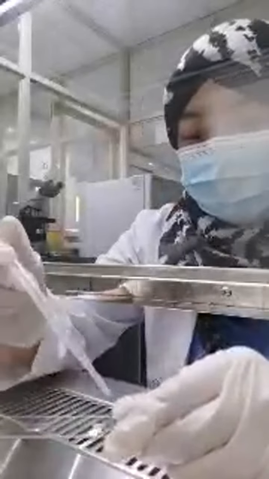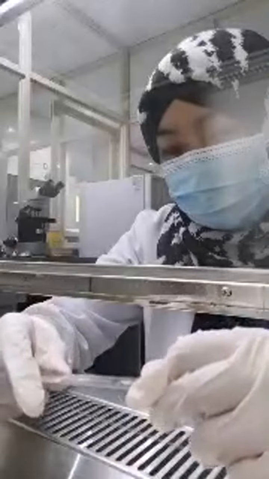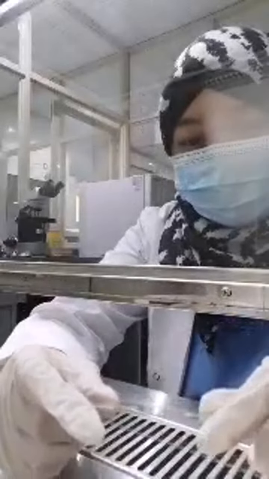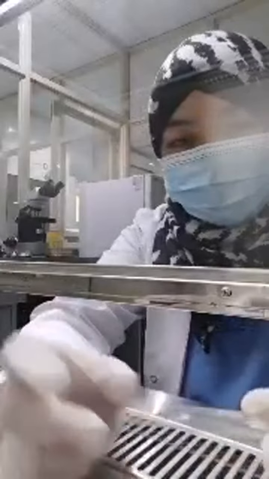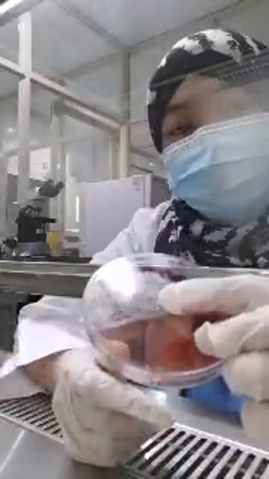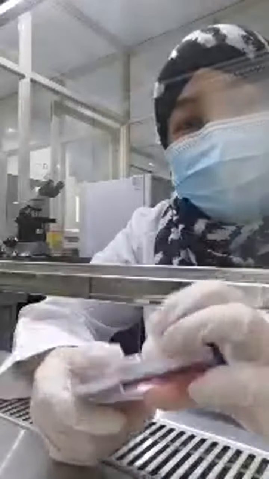Then I will put it on the slide. Then let's see if there is a bubble. Did you see it? The other one without the bubble and the other one with the bubble. The gram stain of this plate shows Staphylococcus and Candida albicans.